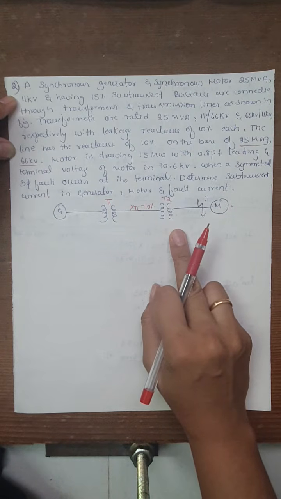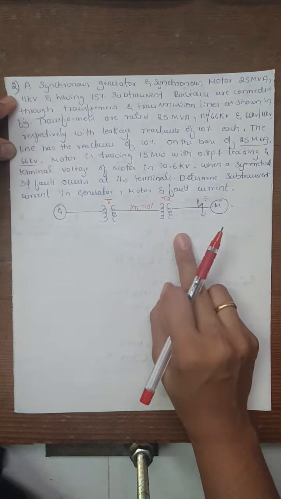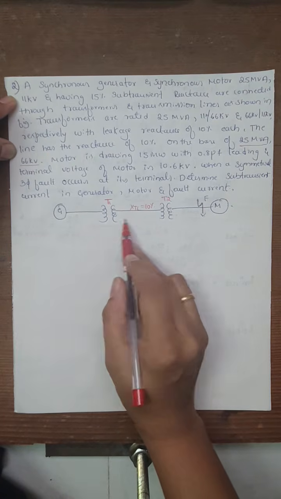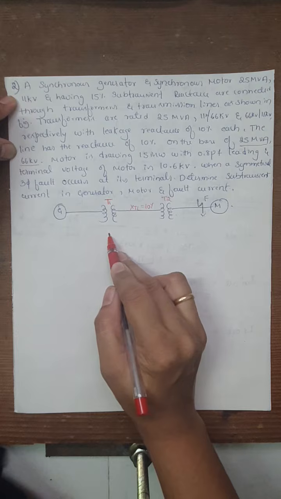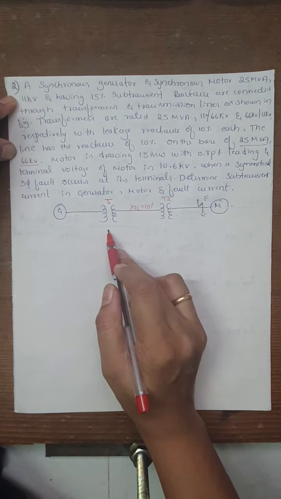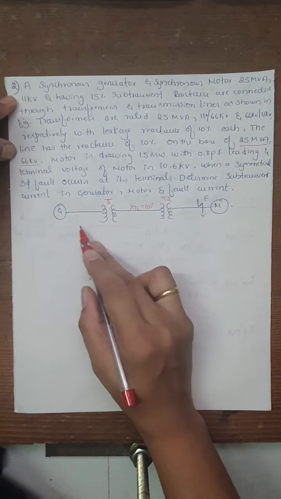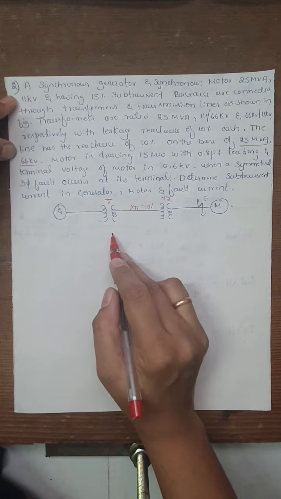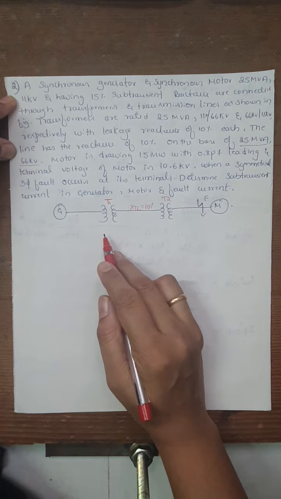Before solving the problem, always have a practice of writing the ratings of all the components below the single line diagram, so that it will be easy for the simplification. So first I'll write the ratings of all the components below the diagram, then we'll proceed step by step.